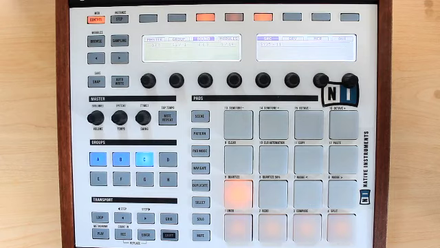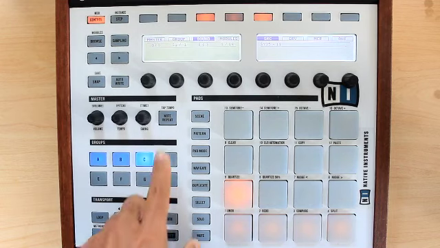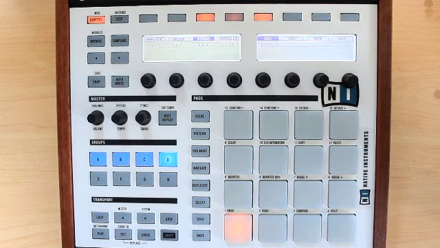So let me load up something real quick. All right, I'm gonna go with that one right there. I'm gonna load that on B. So let's go ahead and drag that over.